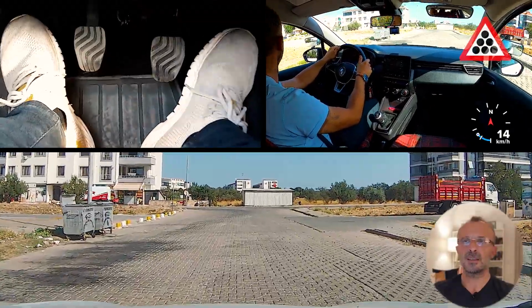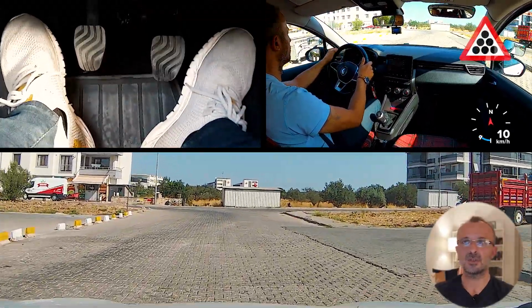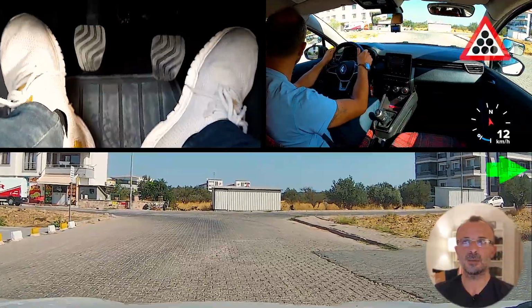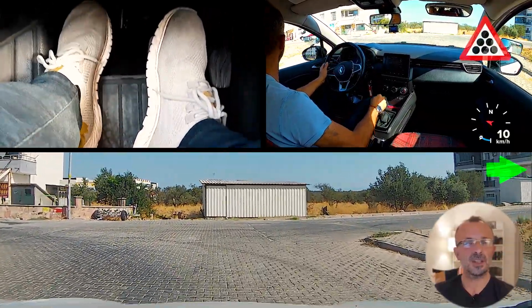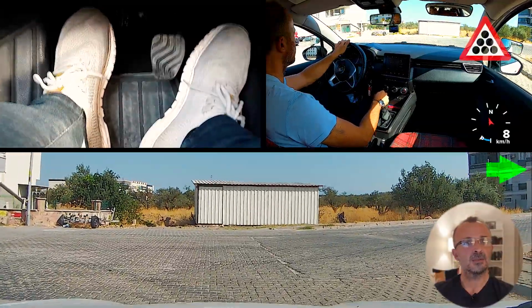We will turn right ahead. He turned on the right signal. He is looking to the left. He noticed that there was a car coming from the left. He slowed down like this. And did you notice? Here, without stopping the car, he shifted back to first gear.